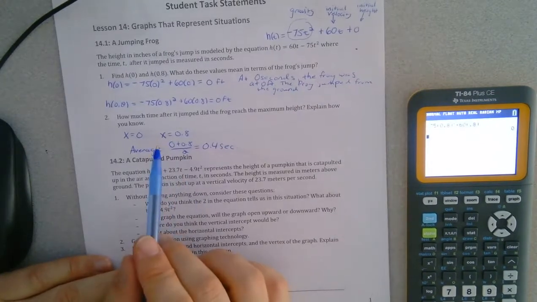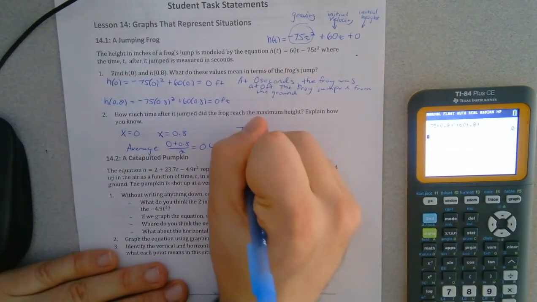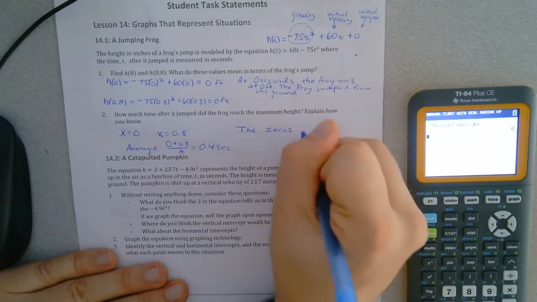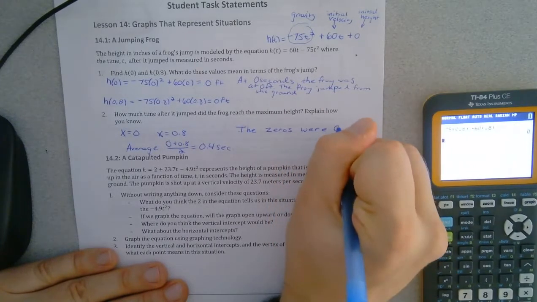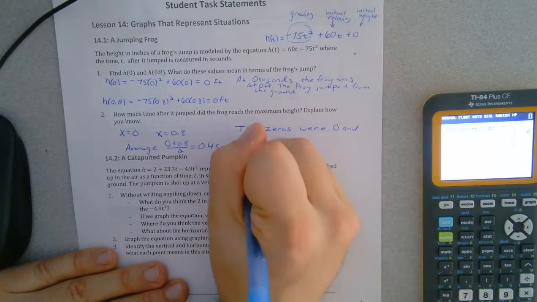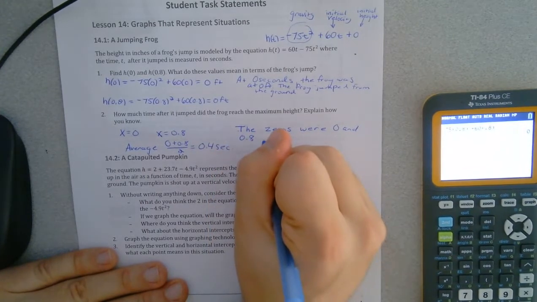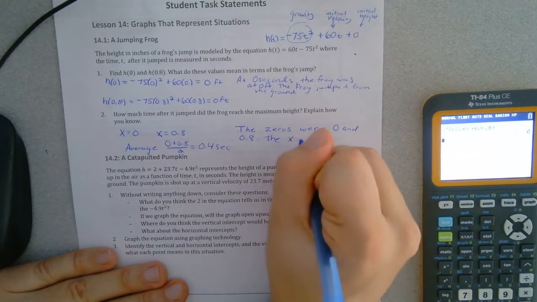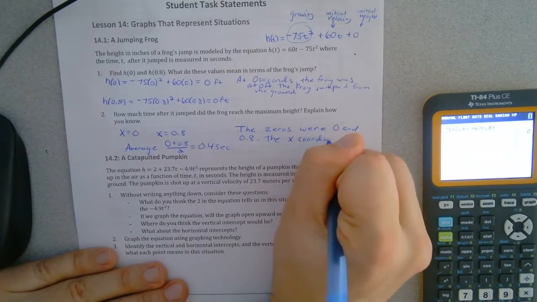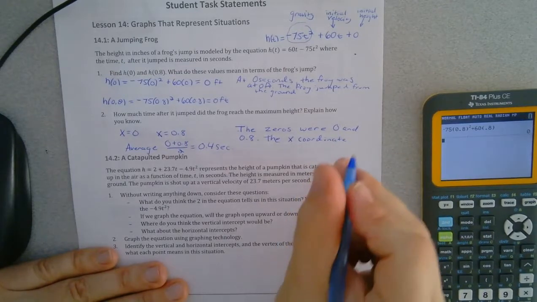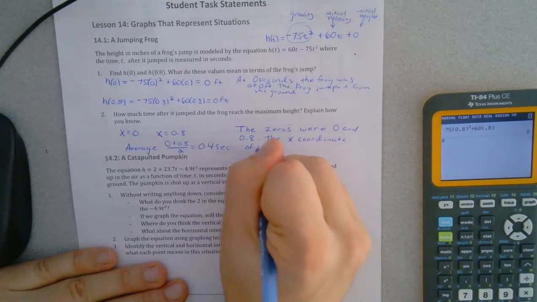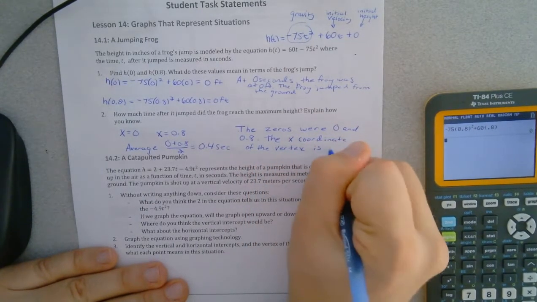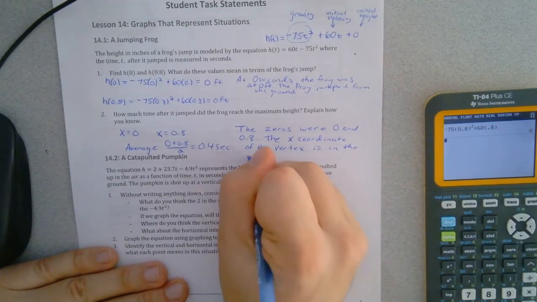So to explain what we did, the zeros were 0 and 0.8. The x-coordinate of the vertex is in the middle.